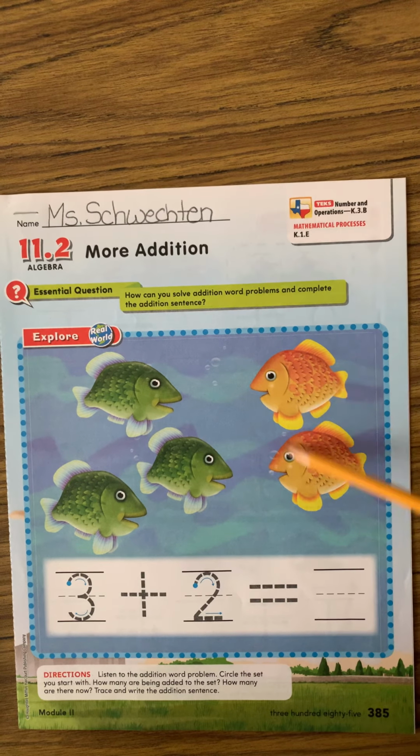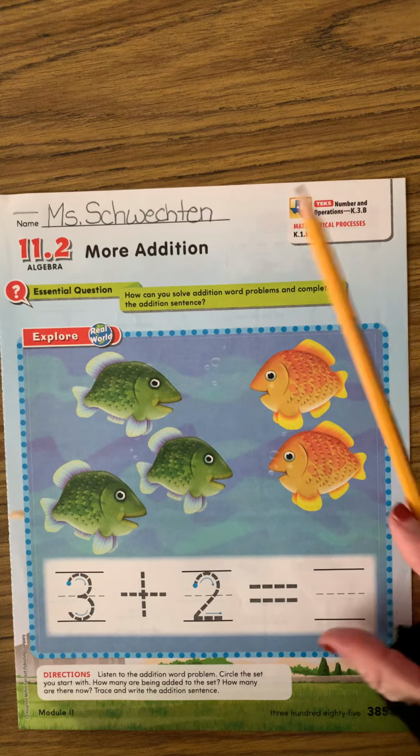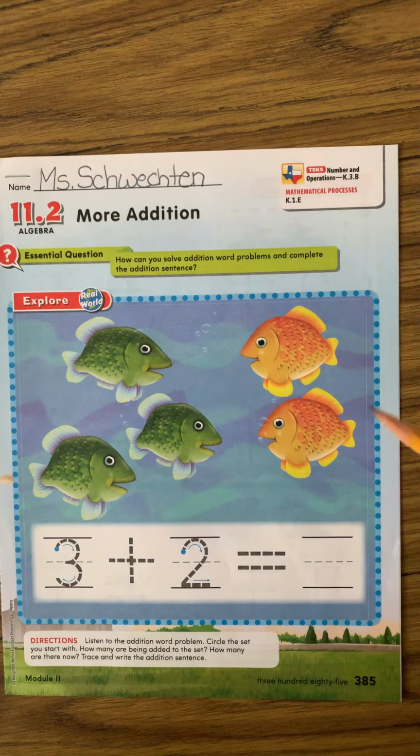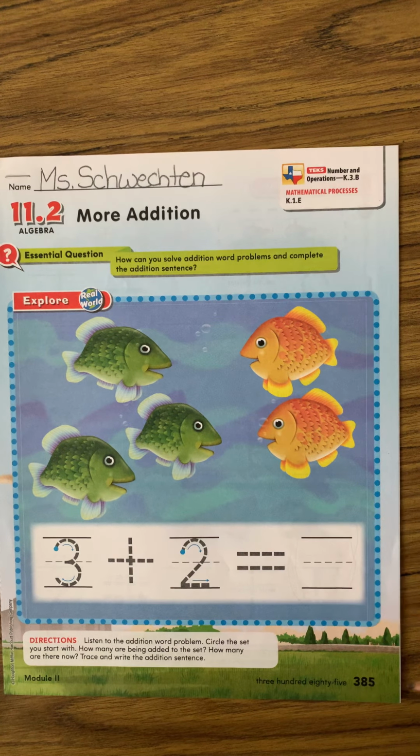And then they told us there was 2 more fish that came. What information do we have to find out? Think about that. What do they want us to find out? What do they want us to solve? They want us to figure out how many fish there are now, this one. So that's our problem, that's our question. How many fish are there now?